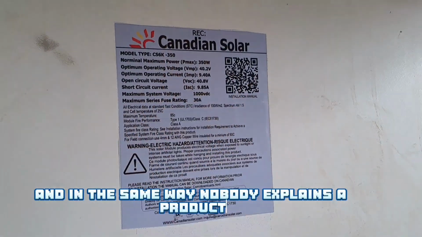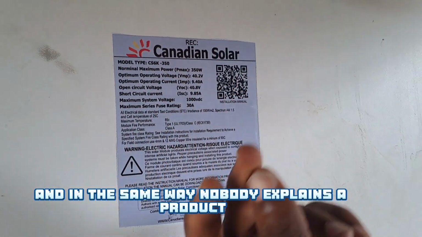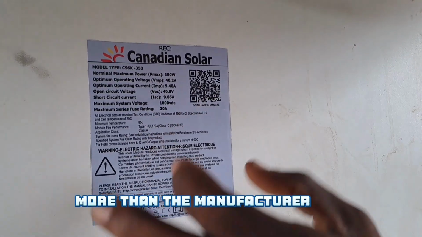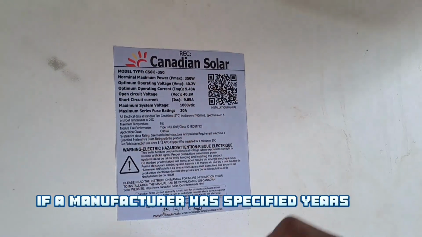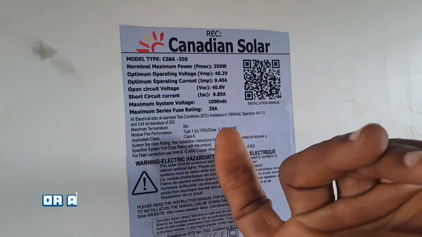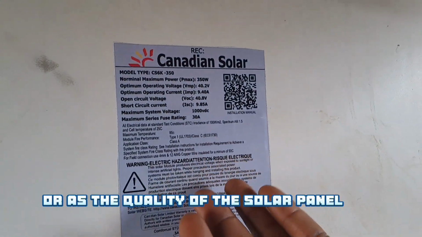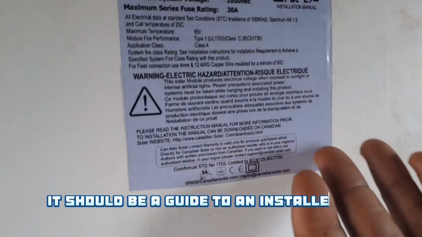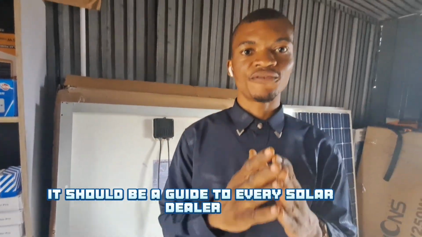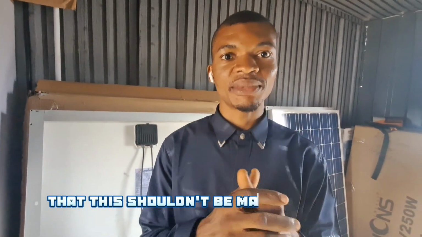As you understudy it, you equally see the temperature. You can see 25 degrees for the temperature. Just look at it. At the standard environment, these are the things you are going to see. And in the same way, nobody explains a product more than the manufacturer.